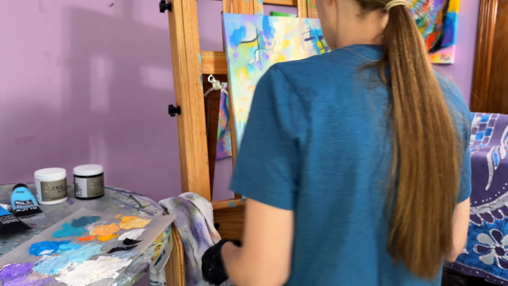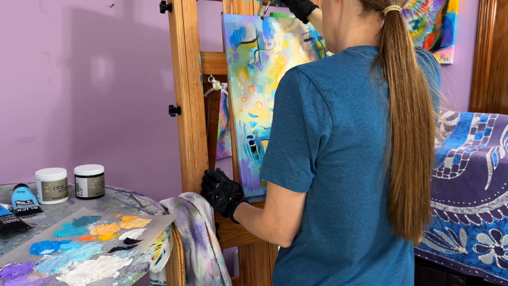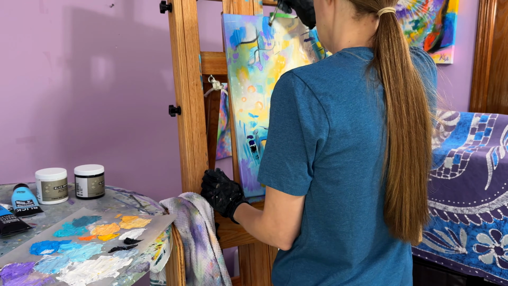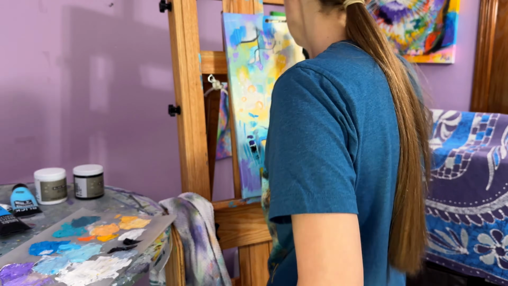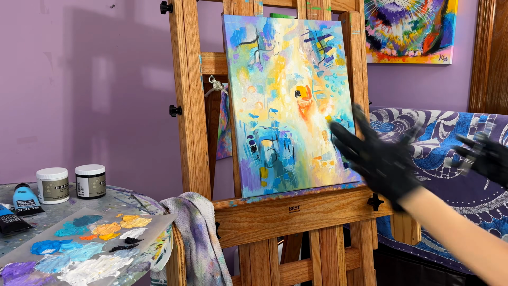I also like to have a lot of the areas where it's going off the edge of the canvas look kind of blended, to where it's not super contrasting in saturation. This just helps keep your eye where you want it to go.